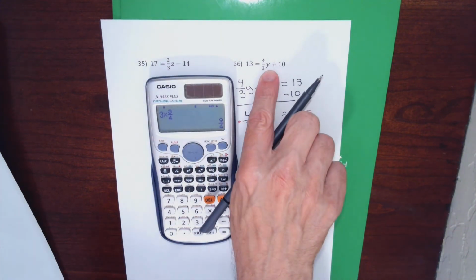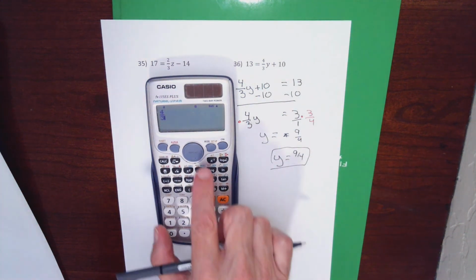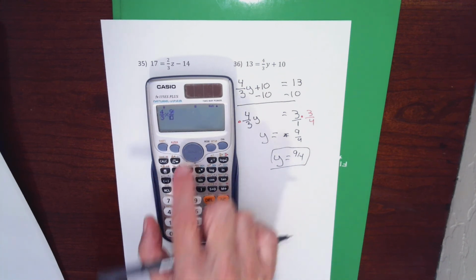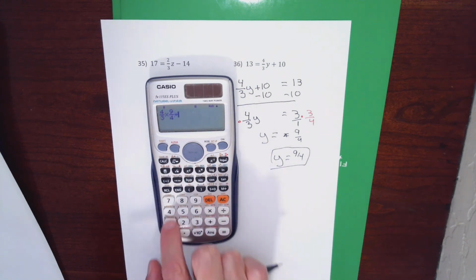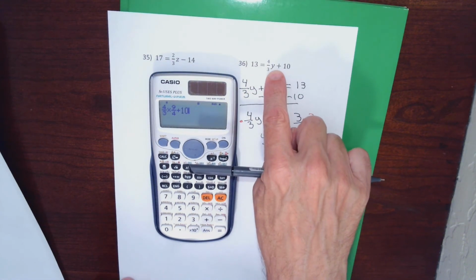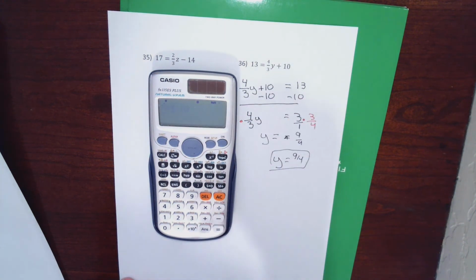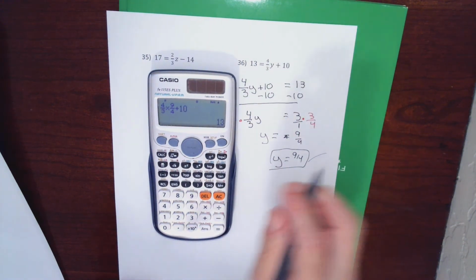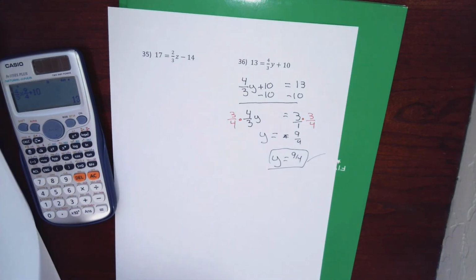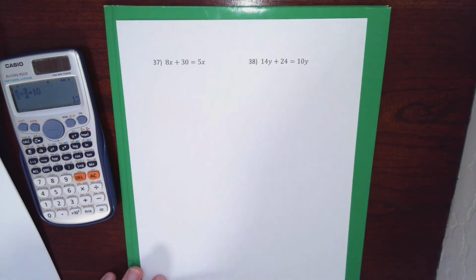Let me check up here, right in that part right there. I'm going to go fraction 4/3 times fraction 9/4 plus 10. That's plugging in 9/4 for that y, and when I hit equals, I better get 13, otherwise my answer's wrong. And I perfectly got 13, so I know my answer is correct. A few more, and then we're going to go into a part 3.